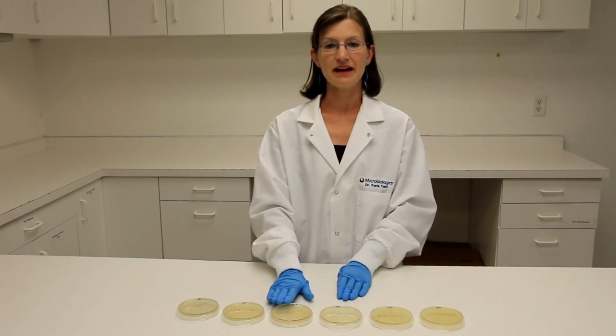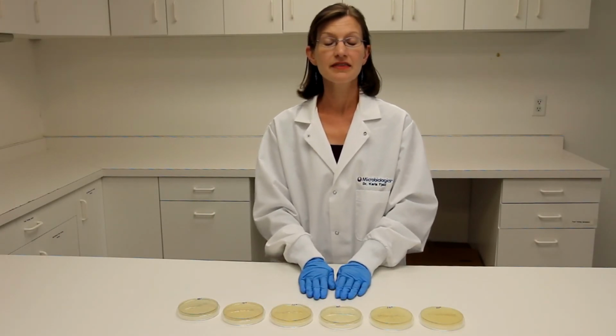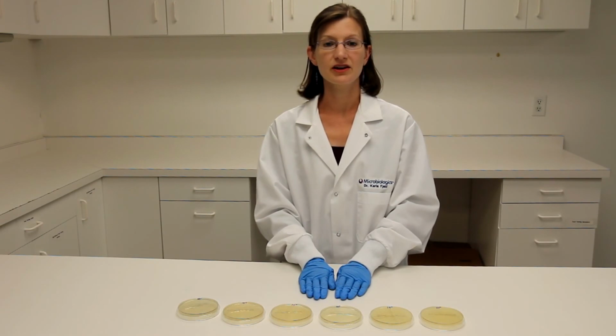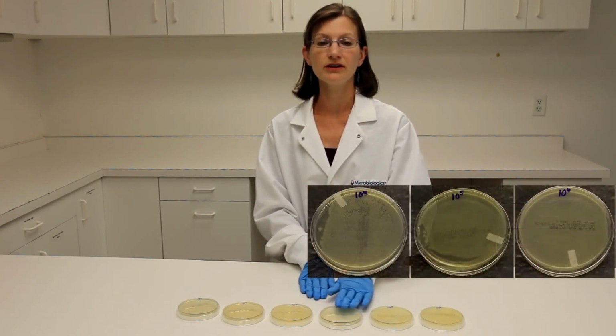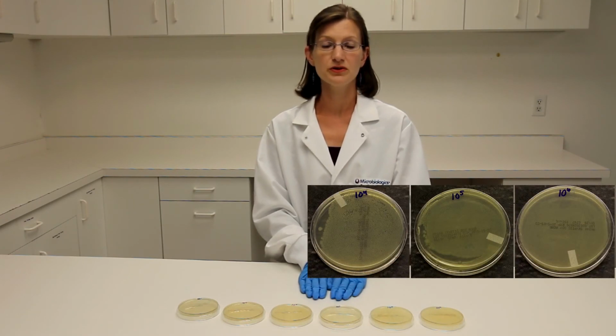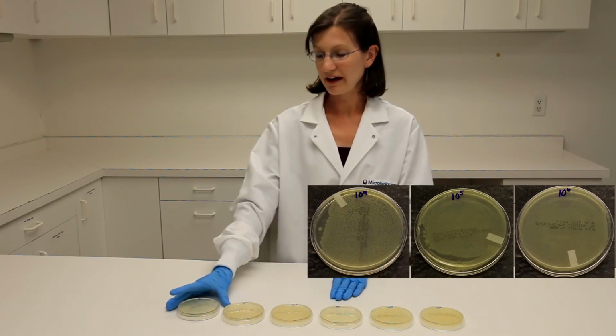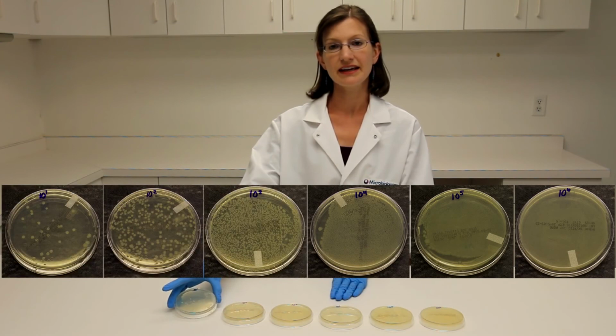These are our plates after the overnight incubation. These results demonstrate why it is necessary to do serial dilutions. Most of these gave us either a full line of bacterial growth or too numerous to count colonies. Our final dilution gave us an easily countable plate.